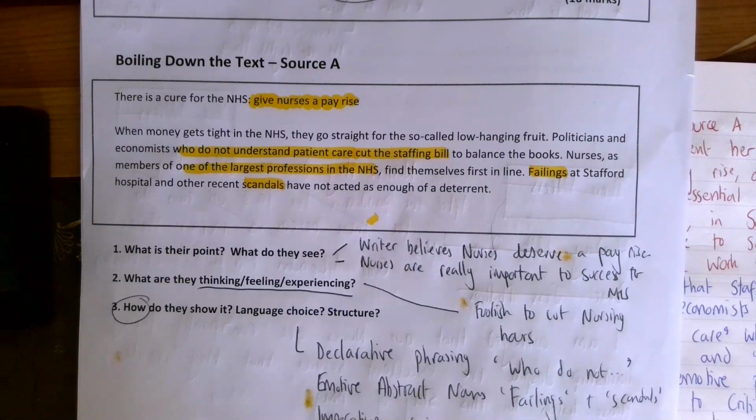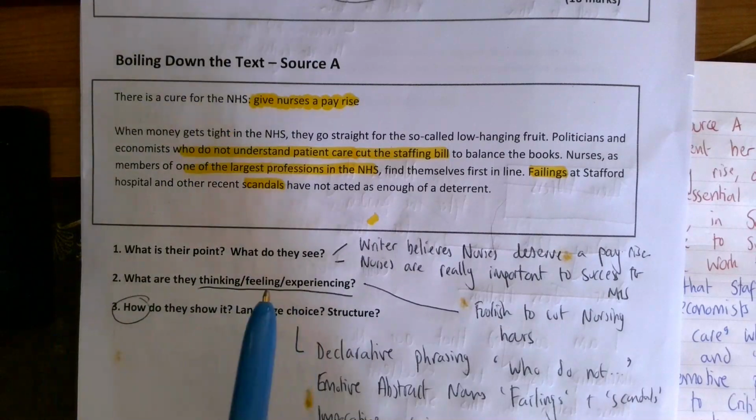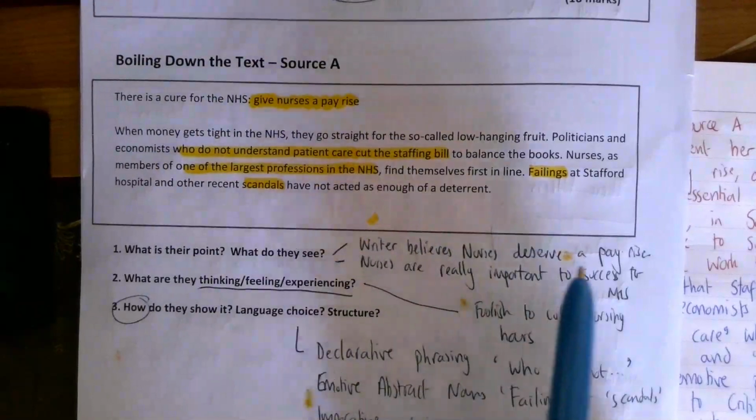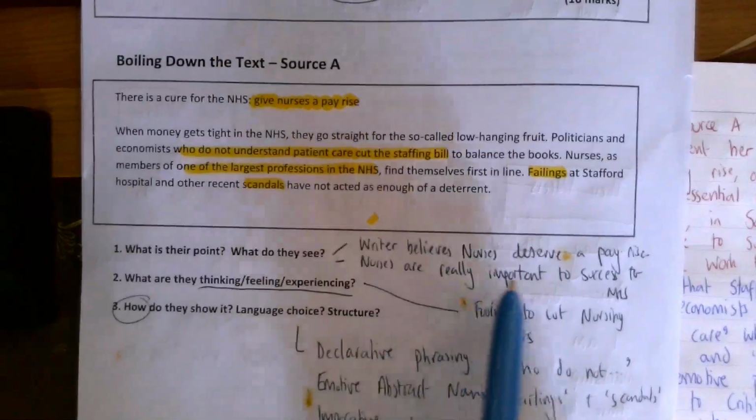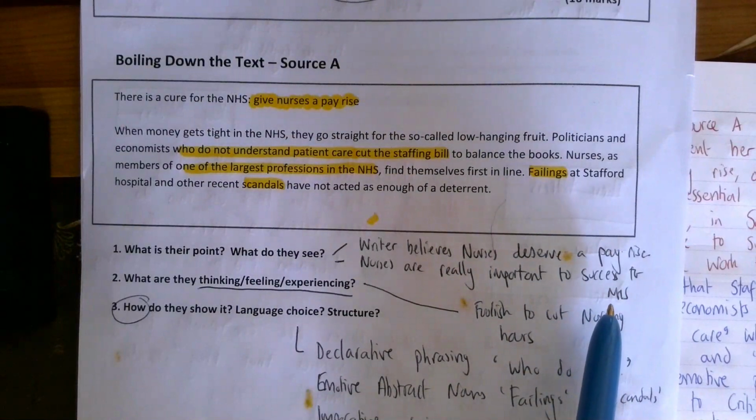Nurses, as members of one of the largest professions in the NHS, find themselves first in line. Failings at Stafford Hospital and other recent scandals have not acted as enough of a deterrent. So what point are they making? Well, the writer believes that nurses deserve a pay rise. The writer believes that nurses are really important to the success of the NHS.